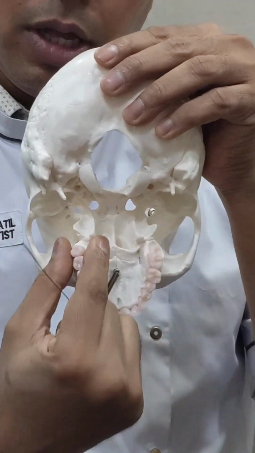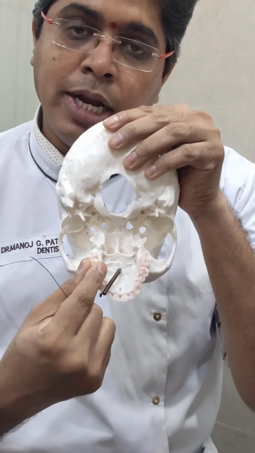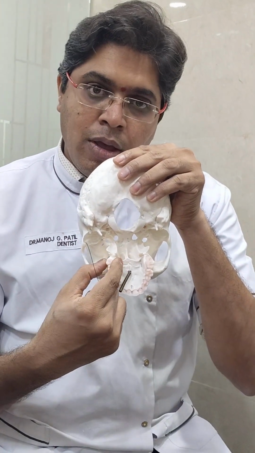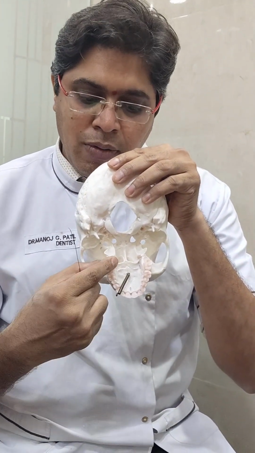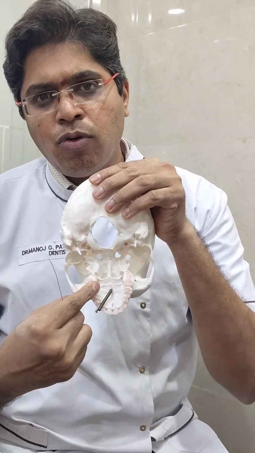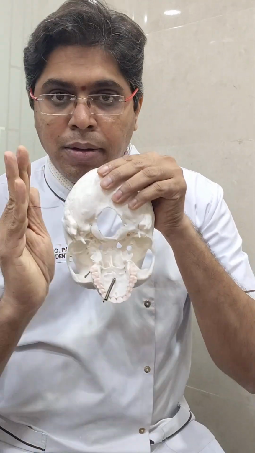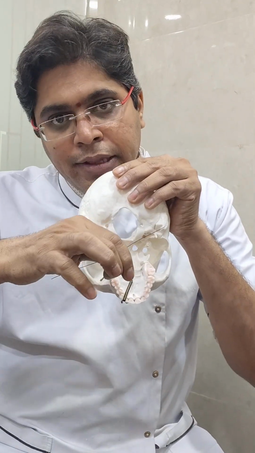So what changes? Resorption happens after extraction. The maxillary alveolar bone gets resorbed. So in young patients, or a patient who has undergone extraction just 3 to 6 months before, the ridge will be here and this plate will be medial. So your angulation should be like that.